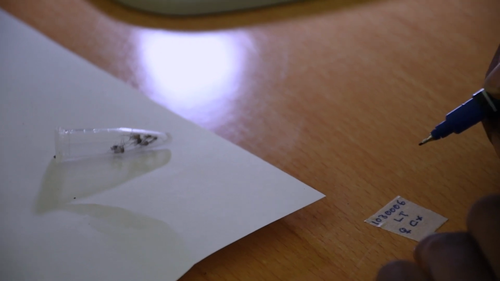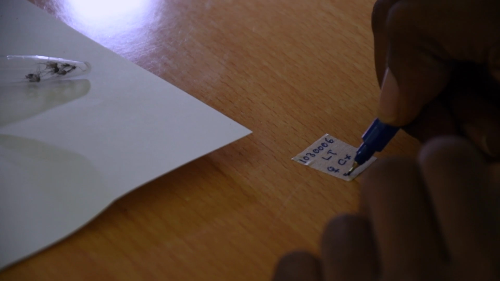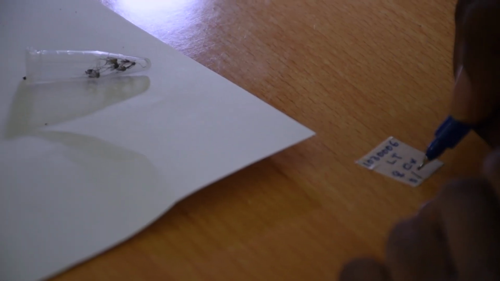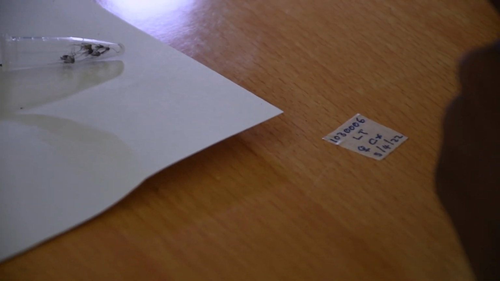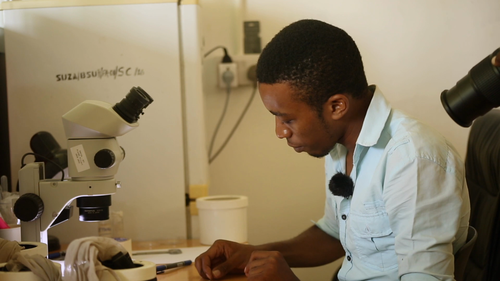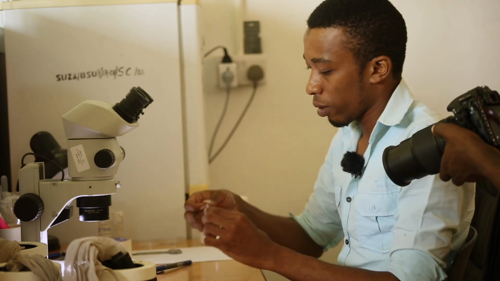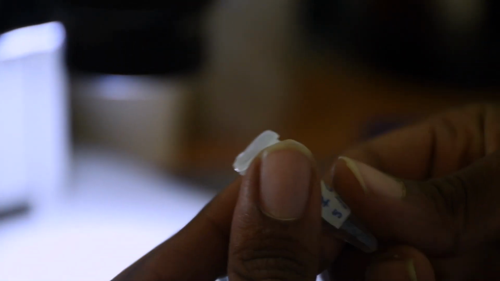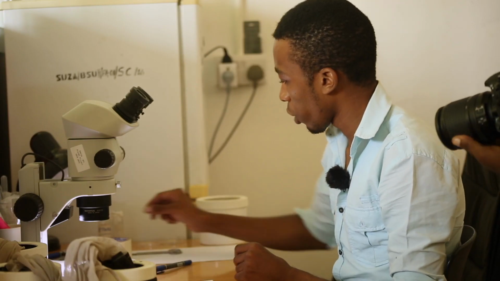CX stands for Culex, and the date of today, which is 5th of April 2022. So this is the sample label, which we would then stick to the Eppendorf tube, and it can be kept later for storage.